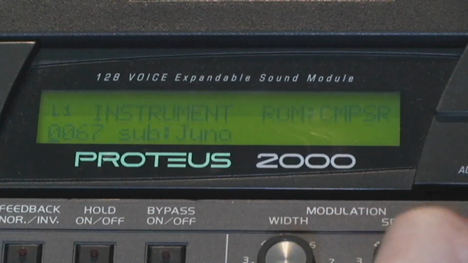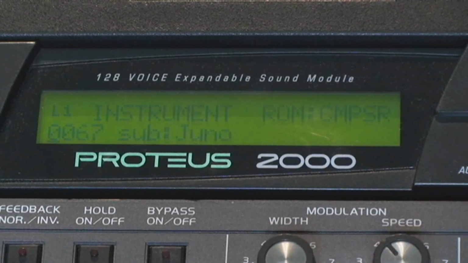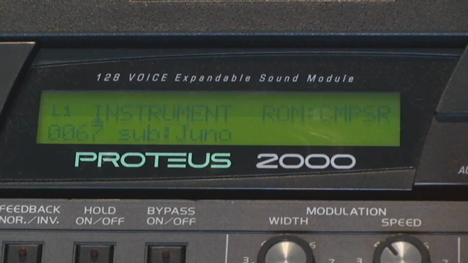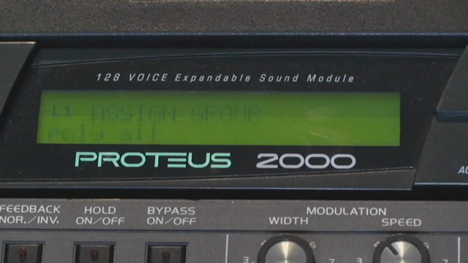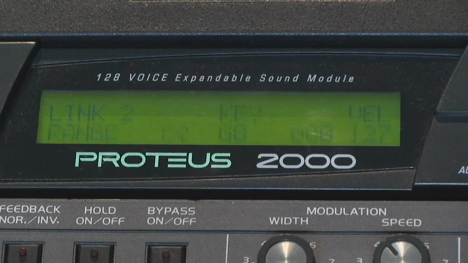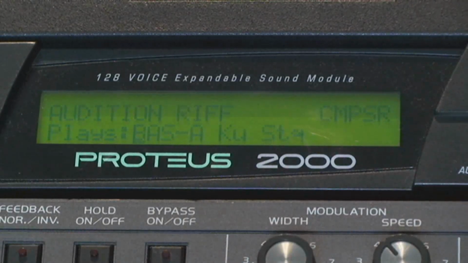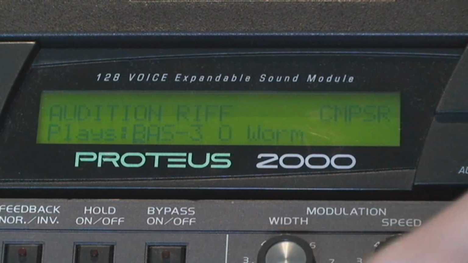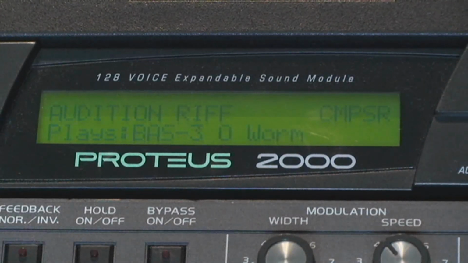I think for the sake of the demo, I'm going to change the audition pattern, and then you'll be able to hear better the quality of these sounds. So let's find our way to the audition demo. Audition riff. Now I've selected a synthy one for you synth lovers. Bass 30 Worm. It's one of the early bass ones. There you go. Now you can really hear that sub.